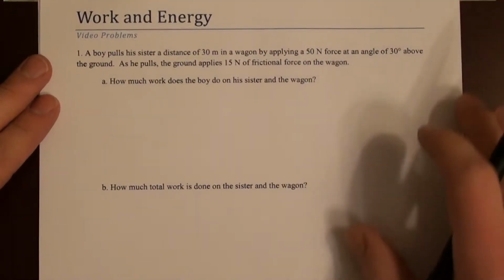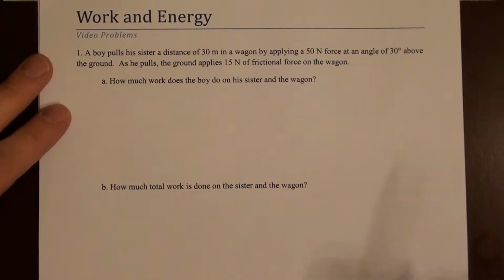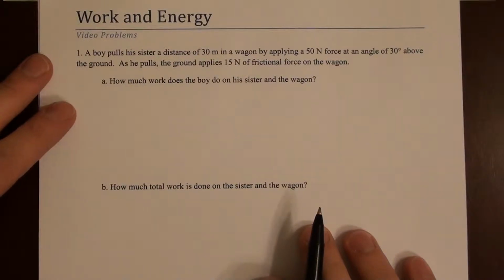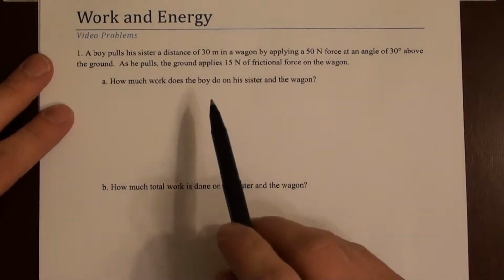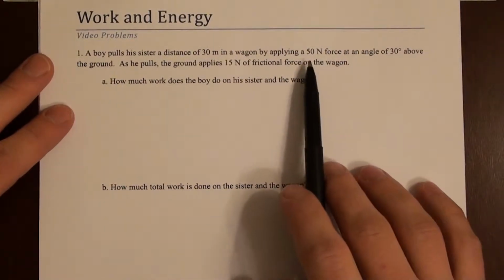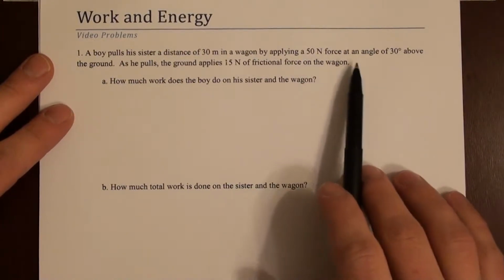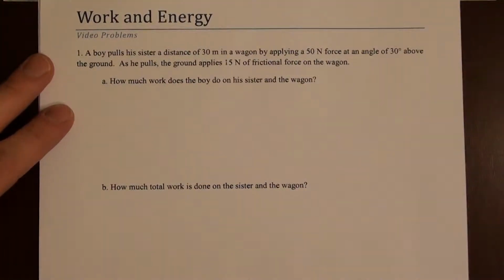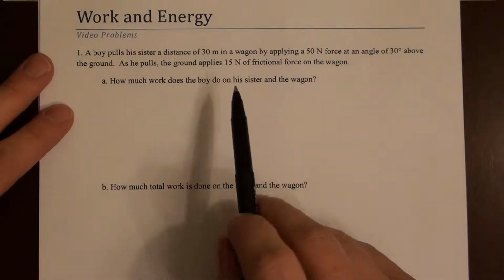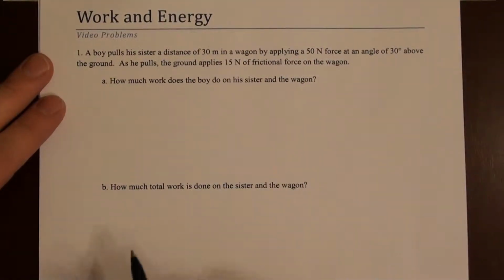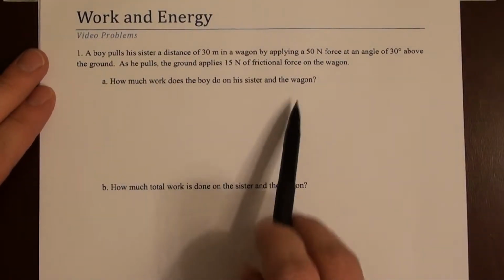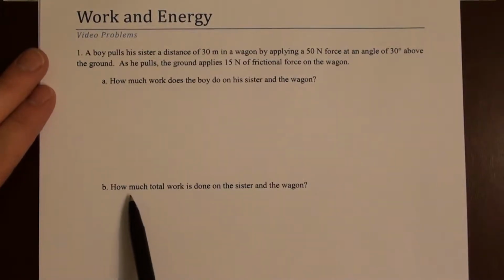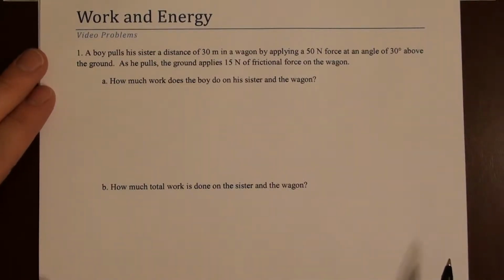So these are problems relating to work and energy, specifically the definition of work and the work-energy theorem. The first problem says, a boy pulls his sister a distance of 30 meters in a wagon by applying a 50 Newton force at an angle of 30 degrees above the ground, and he's pulling against friction, right? So there's friction acting in the other direction. The first question is, how much work does the boy do on his sister in the wagon? And then we're going to ask how much total work is done by all of the forces considered here.